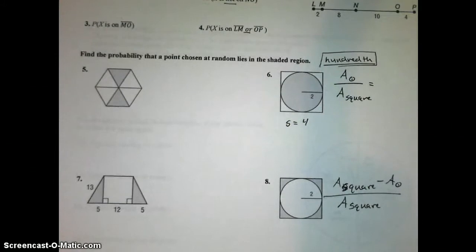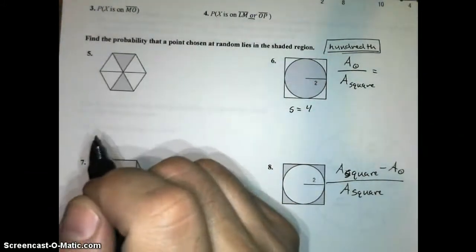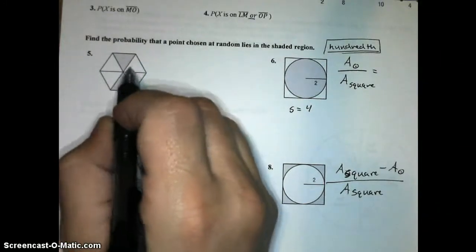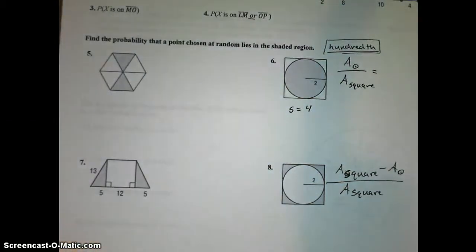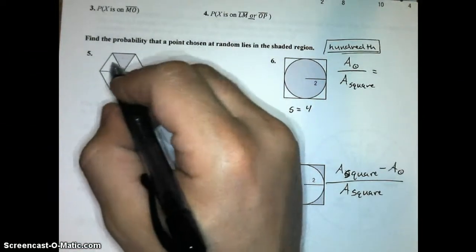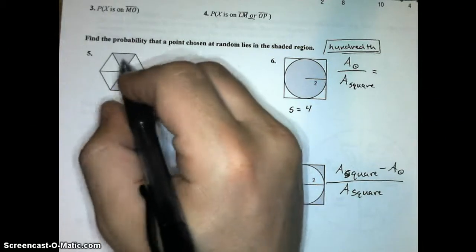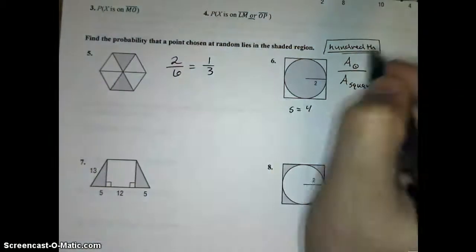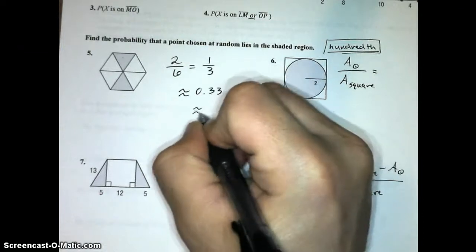All right, but I want to show you about numbers 5 and 9. Notice I don't actually give you the measurements. That's okay. You can tell that the shaded regions are parts of congruent portions of the overall figure. So even though this is a hexagon, we don't have to use our apothem times perimeter divided by 2 area formula. All we have to notice is that these 2 shaded triangles are congruent to the non-shaded triangles, and so there are a total of 6 triangles in the hexagon. 2 of them are shaded. Our probability would just be 2 out of 6, or 1/3. Now, since I said to round to the nearest hundredth, this time I will let you write this as 0.33, or approximately 33%.